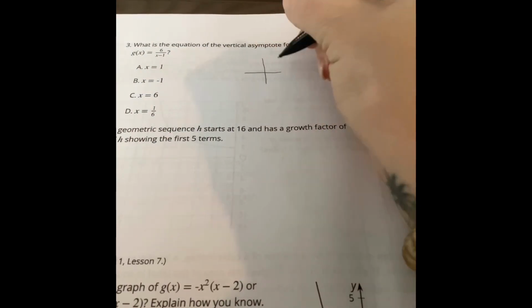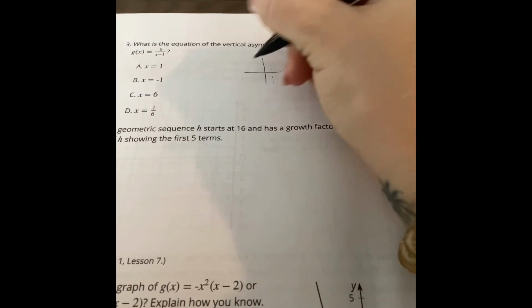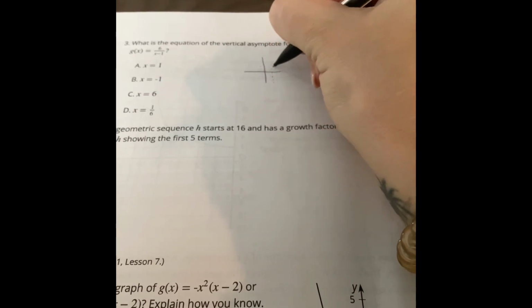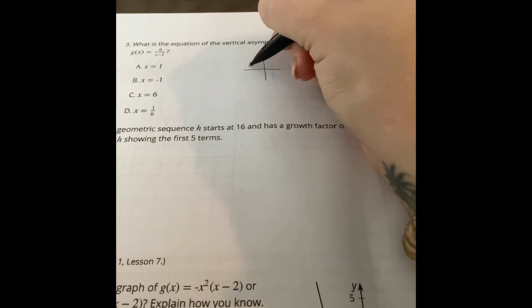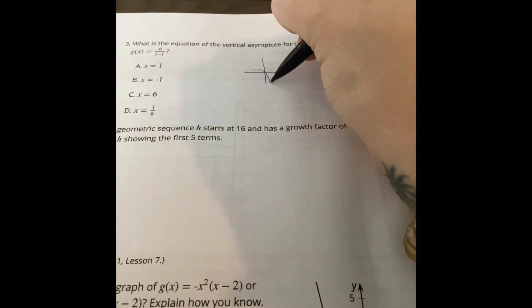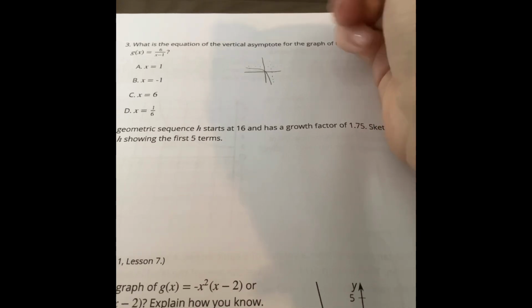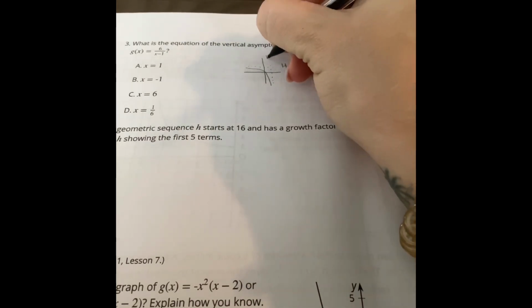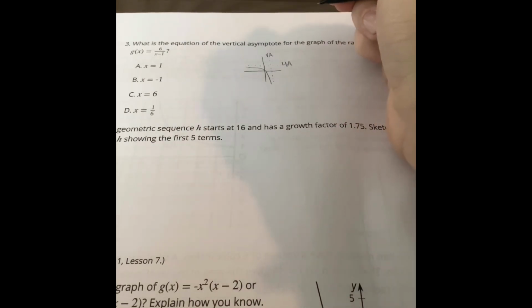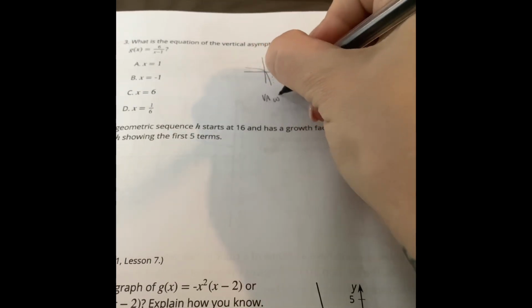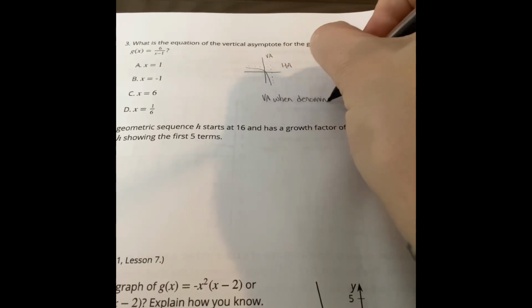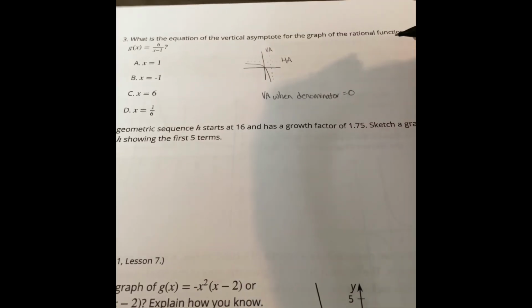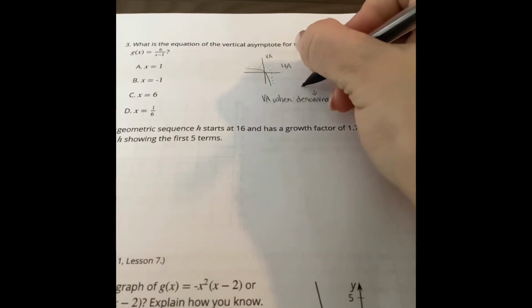Oftentimes, like if these are your axes, they're represented by dotted lines. So these are just examples. Now, they're not always represented by dotted lines, but what you can see is they get really close to those lines and not actually touch them. So this would be your horizontal asymptote, and this is your vertical asymptote. The confusing part in my mind is that a vertical asymptote is when the denominator of your fraction equals 0. And again, that's the bottom part of your fraction.